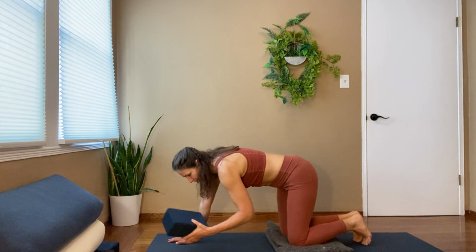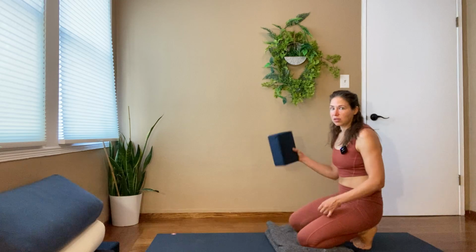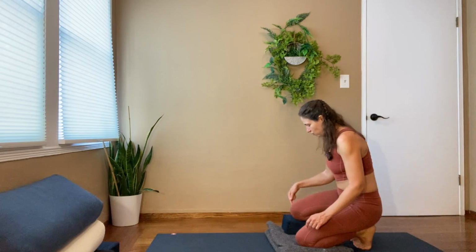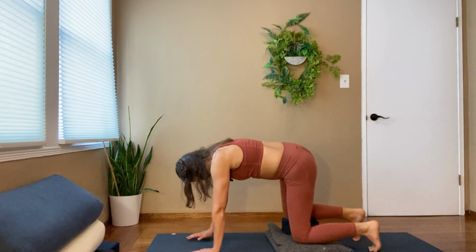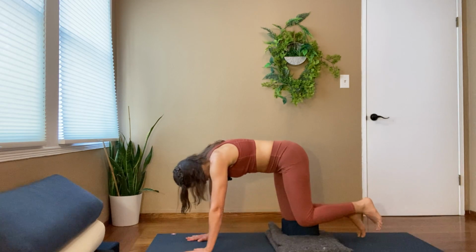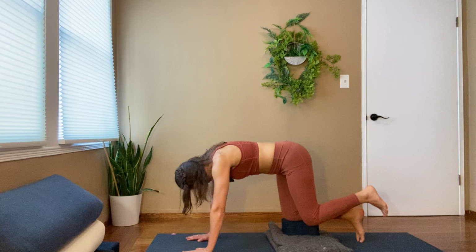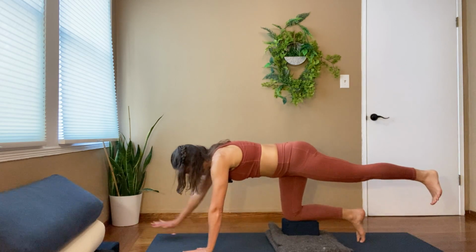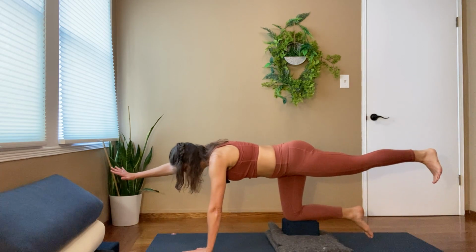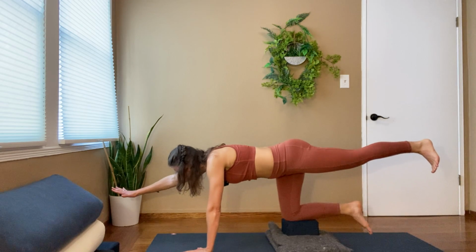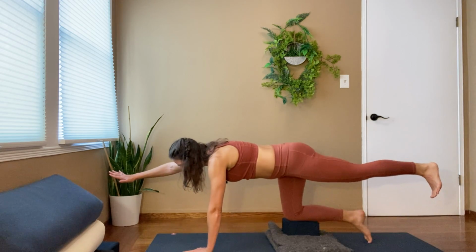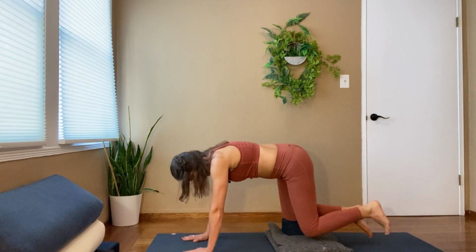If you have blocks, what I want you to do is put your block underneath your right knee. All right, so coming up onto the block, and then we're going to extend the left leg and the right arm. You notice this is a very challenging balance pose. So what we're going to do is bring the arm and leg up.